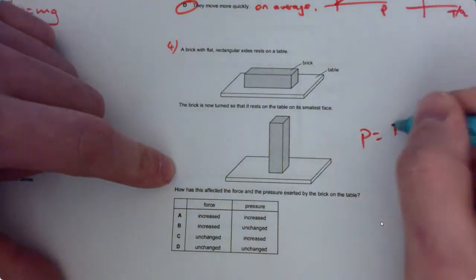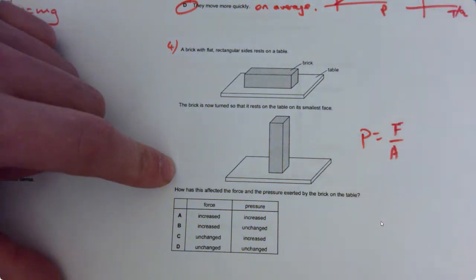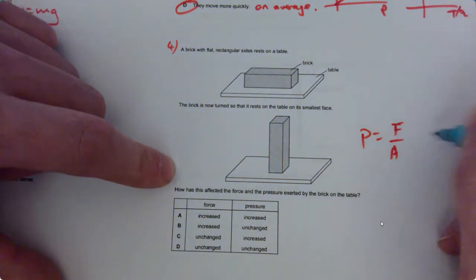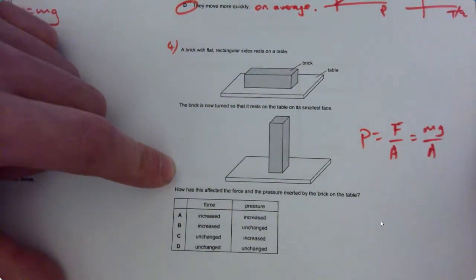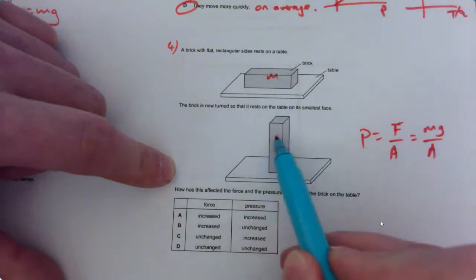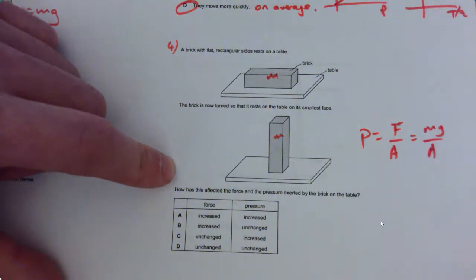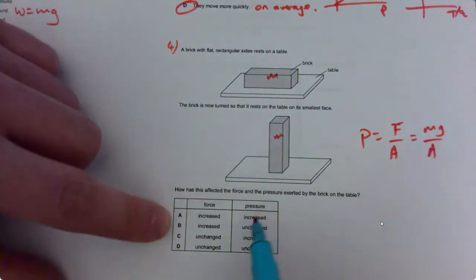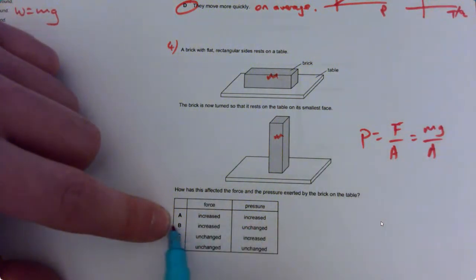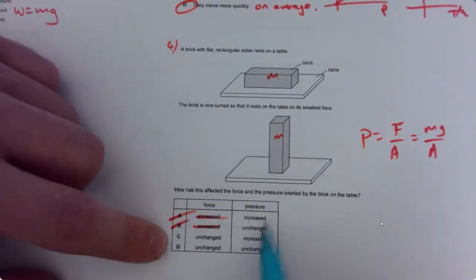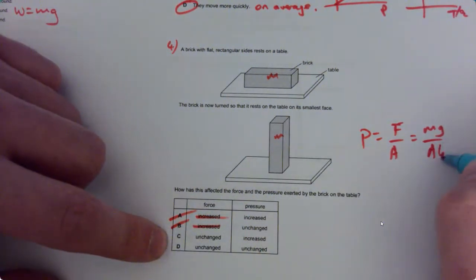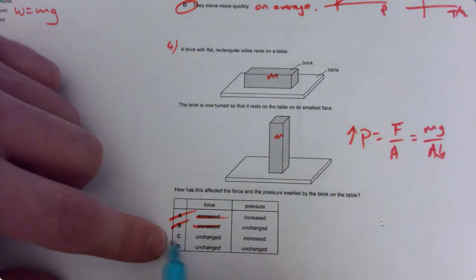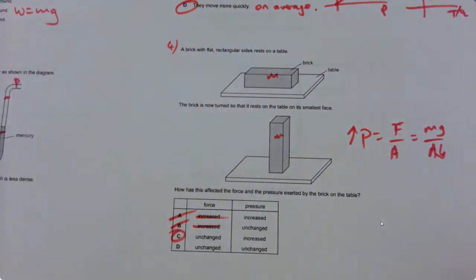So again, pressure is force over area, and the force is coming from its weight, so mg over area. It's the same mass in both cases. g is obviously the same. So the weight never changes, so the force must be unchanged. What about the pressure? Well, we have a smaller area, so the pressure must increase, which means it's C.